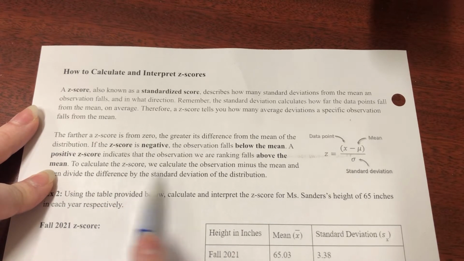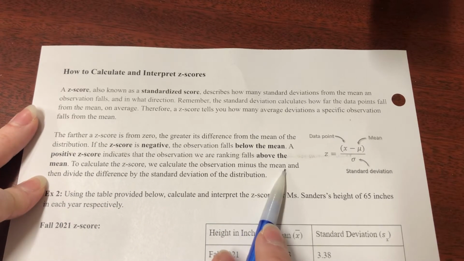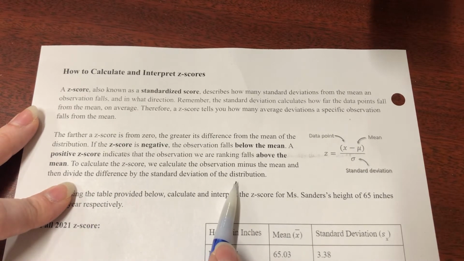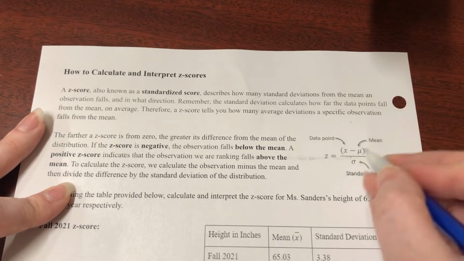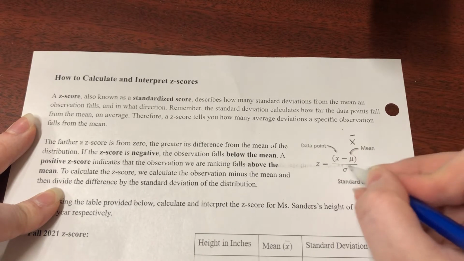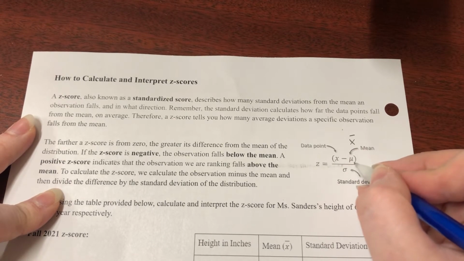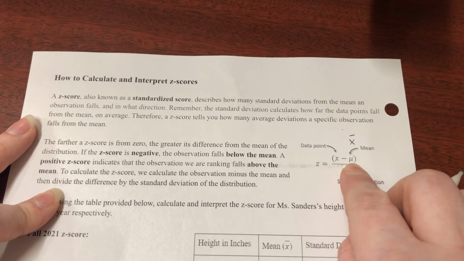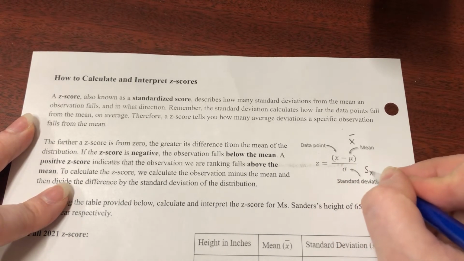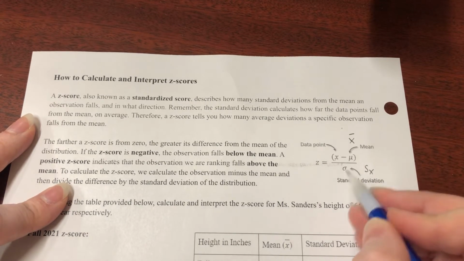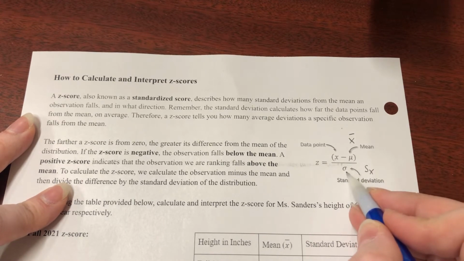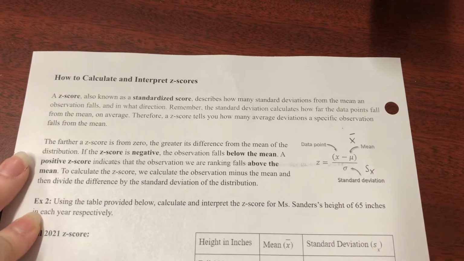To calculate the z-score, we calculate the observation minus the mean and then divide that difference by the standard deviation of the distribution. So data point minus the mean. We had been using x bar for our mean, but for the population mean we often use the symbol mu, a Greek letter. We also tend to use s sub x when we're dealing with samples. For standard deviation, we use lowercase sigma, another Greek letter, to signify the population standard deviation.